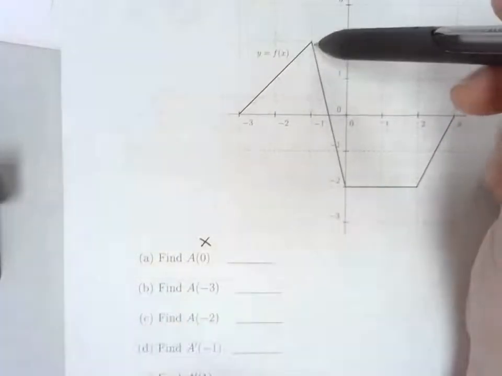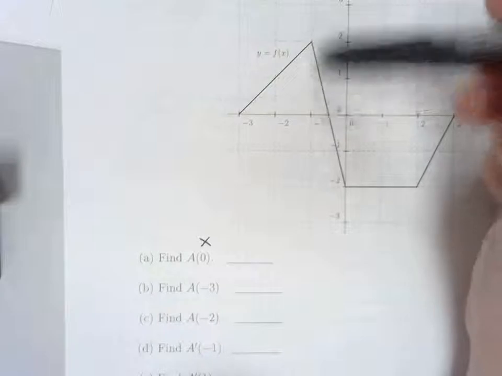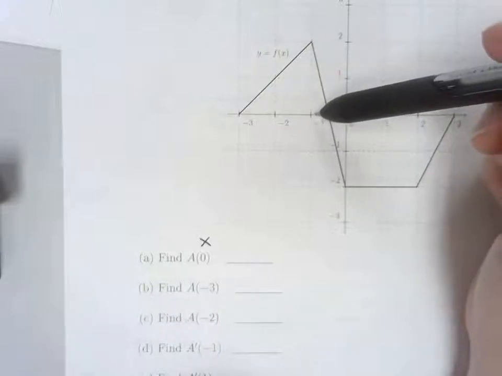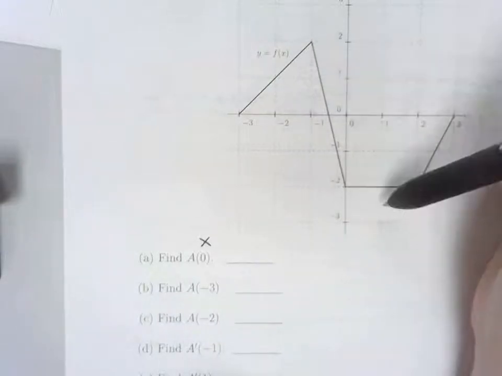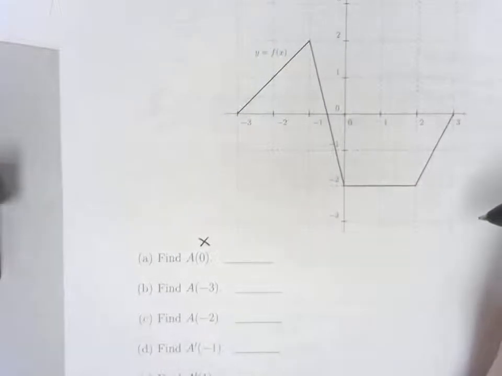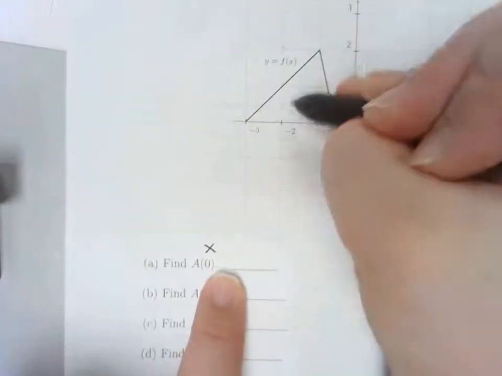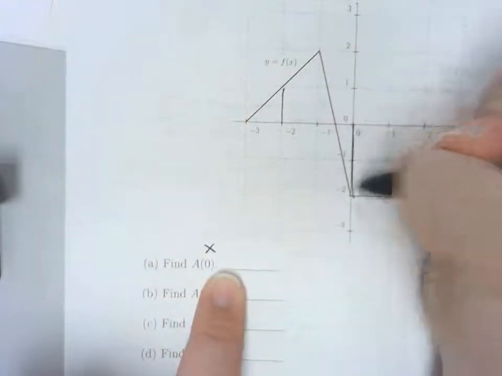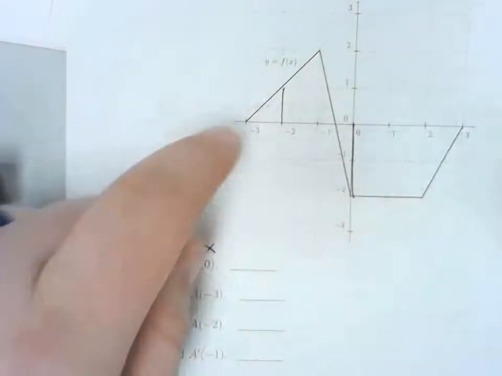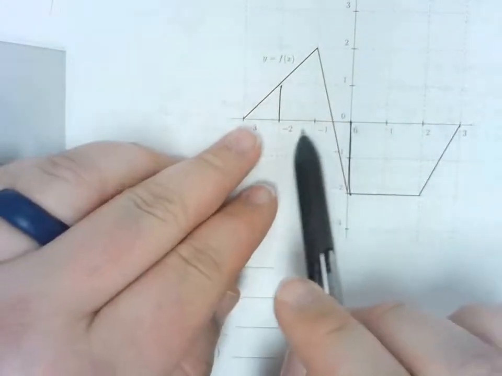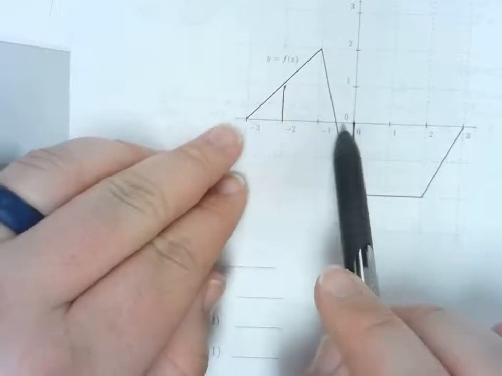Could you do -2? It would be hard to do. You could technically do whatever. How does it work for -3? You can't integrate it because you don't have a function. So you're going to have to think about pictures. So -2 to 0, here to here. So we're going to have this triangle.